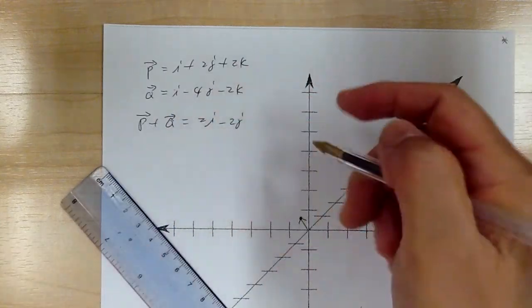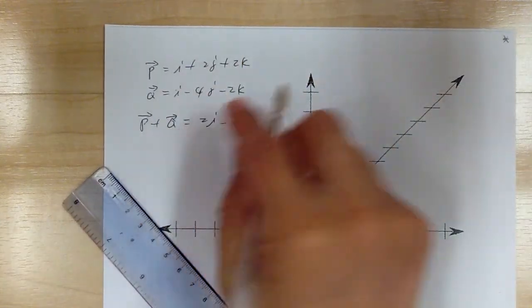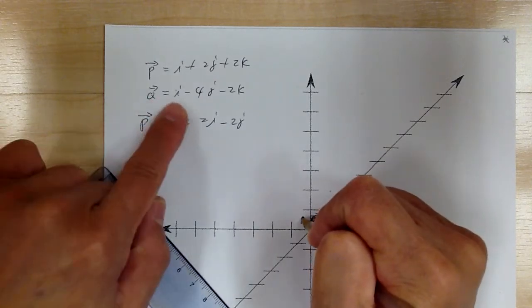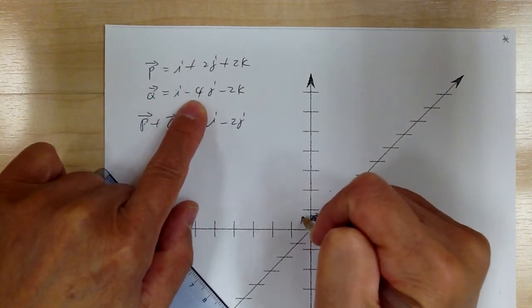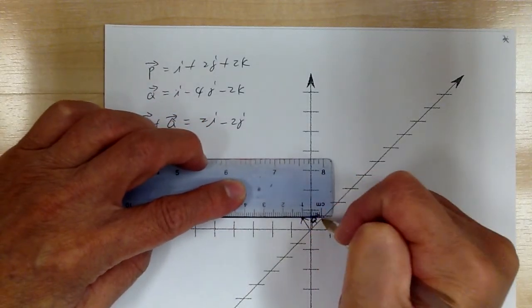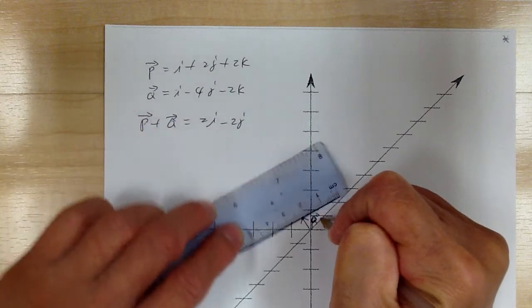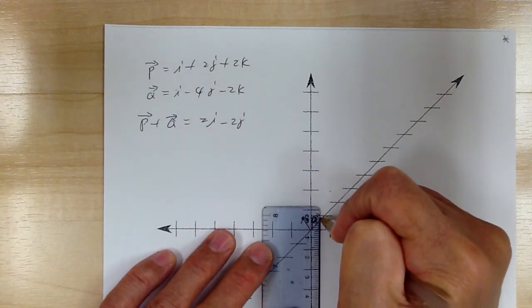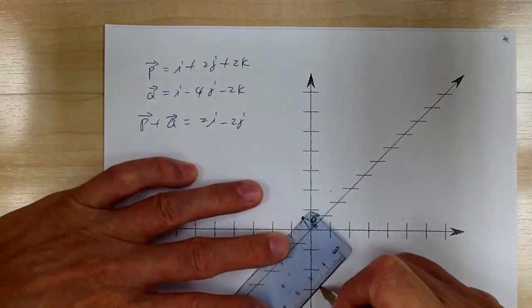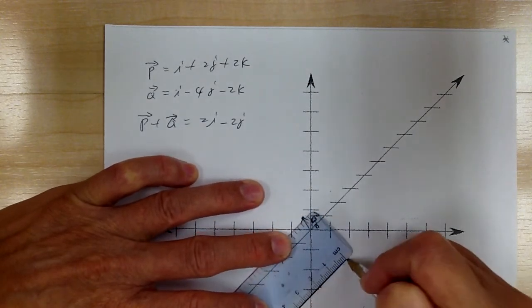And you're going to add Q onto it, right? Again, when you add, it means continuous. So this is P. To add, you just continue. So Q is going to be 1 in the x direction. You can use your ruler. So go 1 in the x direction, minus 4 in the y direction, and minus 2 in the z direction.